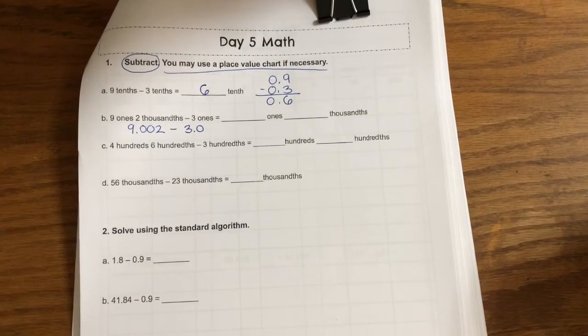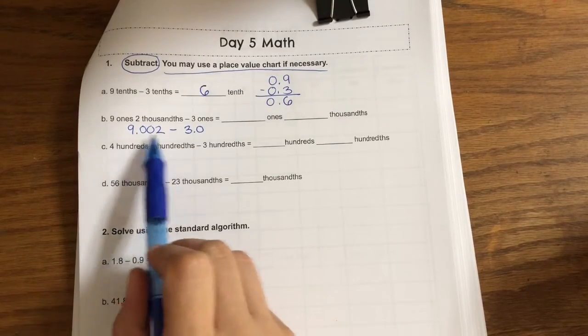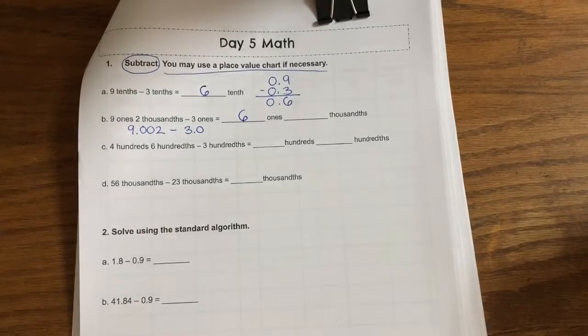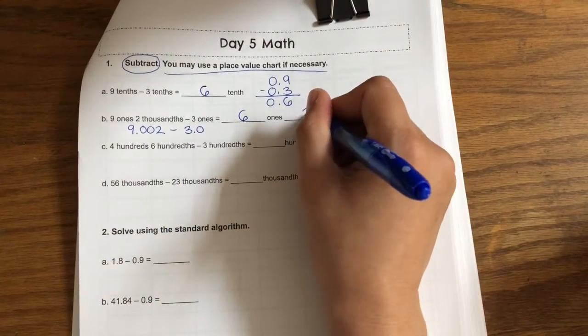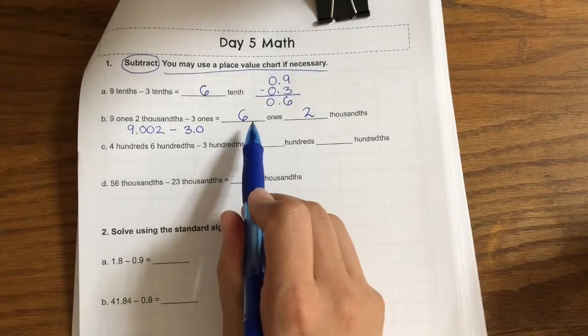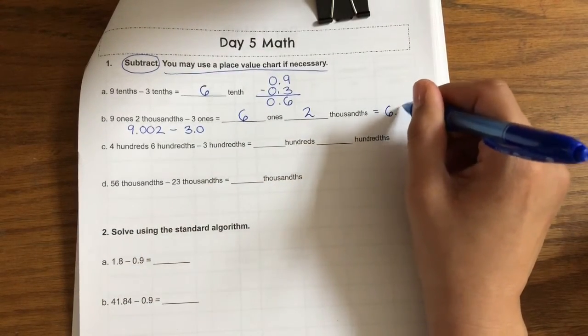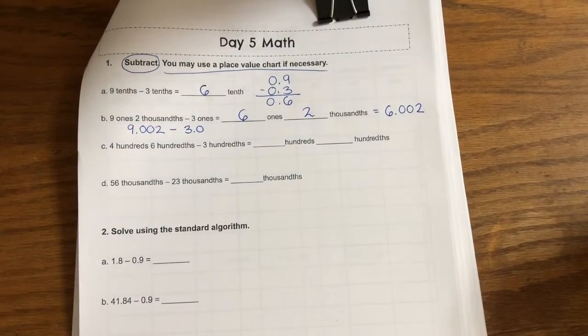So now looking at this, we're not taking away the thousandths, we're taking away the ones. And I know that 9 take away 3 is, again, 6 ones. And since we didn't take away any thousandths, it's still going to be 2 thousandths. So the answer for this one, if we were to write it in standard form, would be 6.002. And that's all you're doing for these.